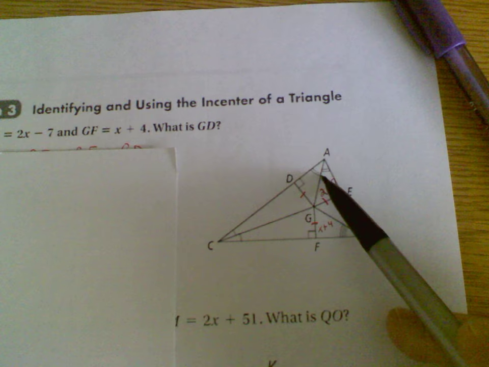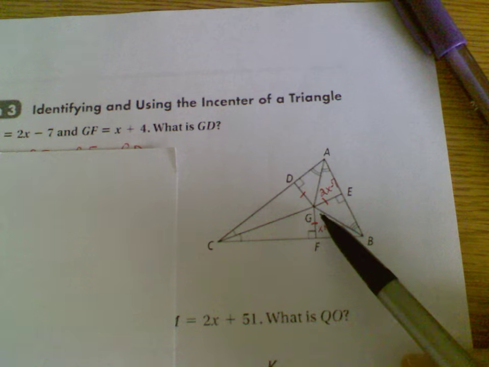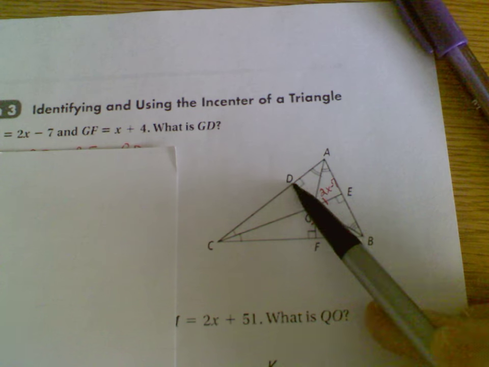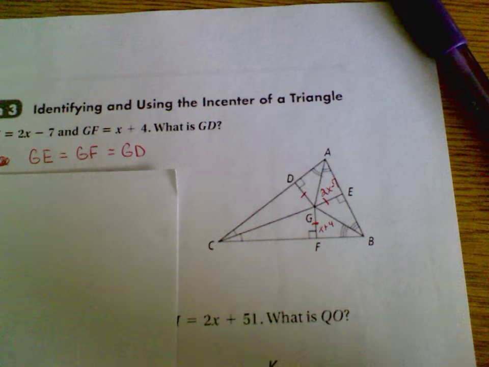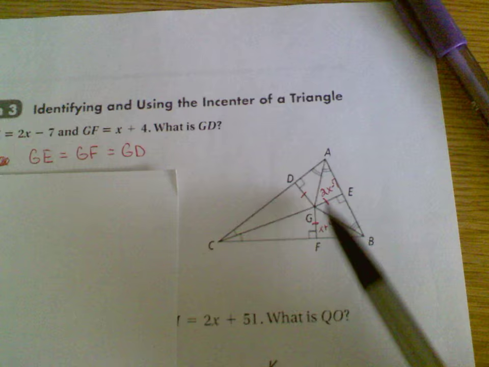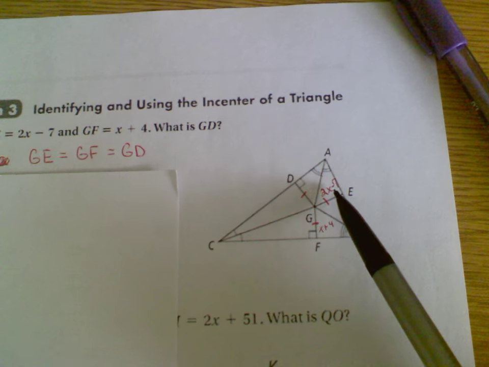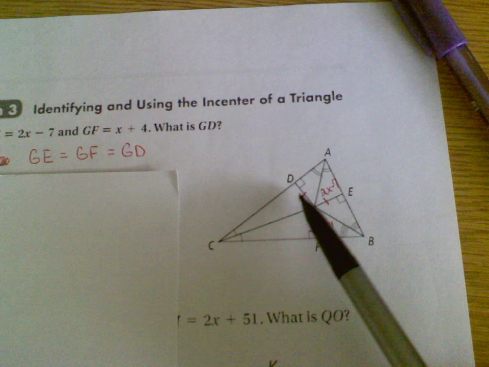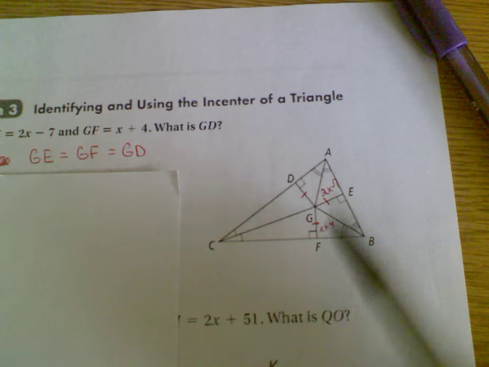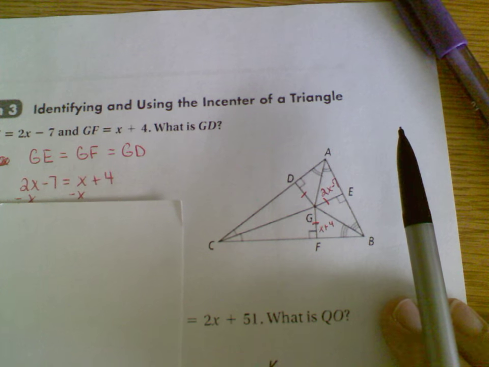I see that I have angle bisectors, and they all intersect at point G. The last theorem said from point G to each side, these lengths are going to be congruent to each other. So I went ahead and wrote in the expressions that they gave me for GF and GE. If all three of these lengths are congruent, then I can just set these two expressions equal to each other, which is what I did.